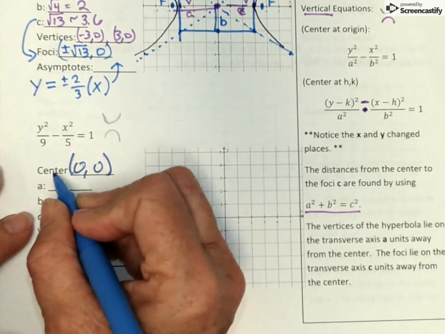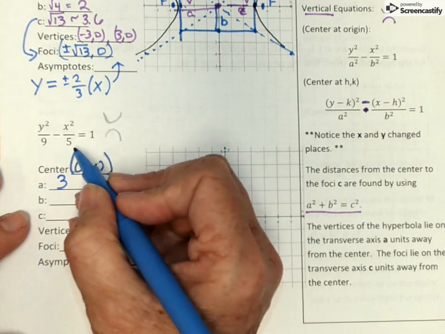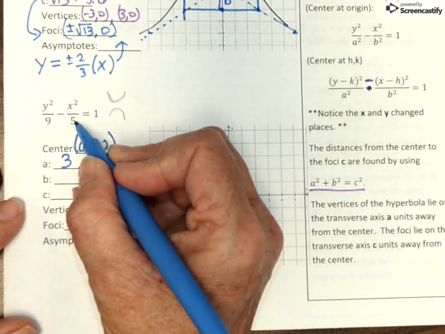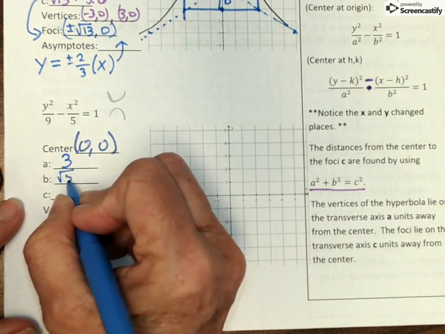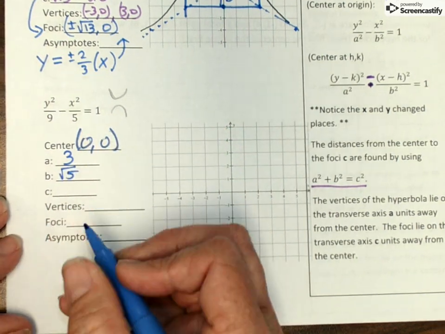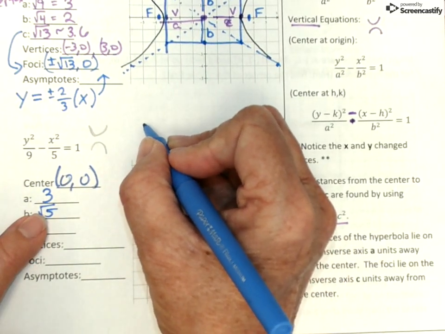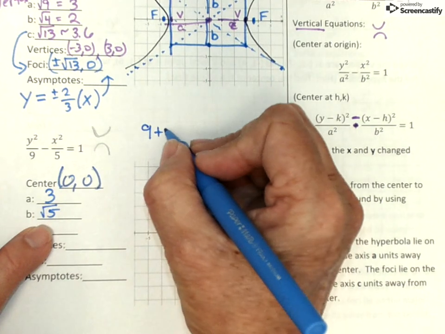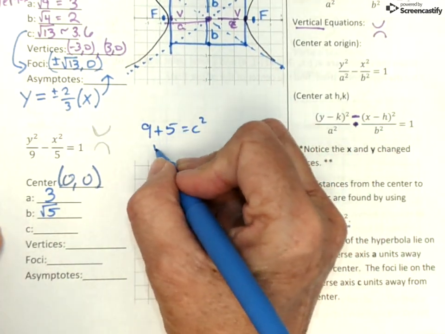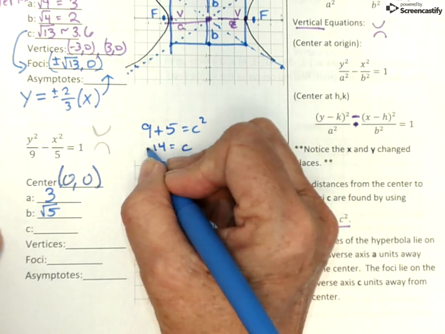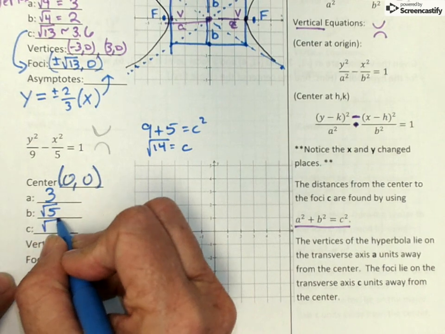So in this case, my a value is going to be the square root of 9, so that's 3. The b value will always be under the term that is subtracted. So the square root of 5. C, we have to do a little bit of math here, remember. So a squared, that's 9, plus b squared, 5, equals c squared. 9 plus 5 is 14. The square root of 14 equals c. So c is the square root of 14.